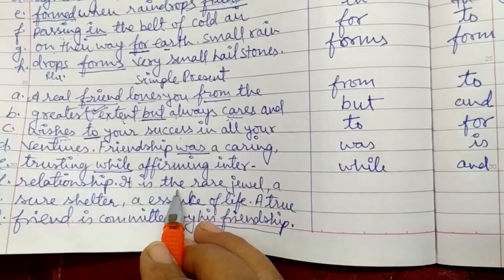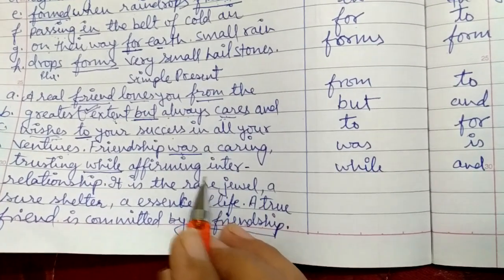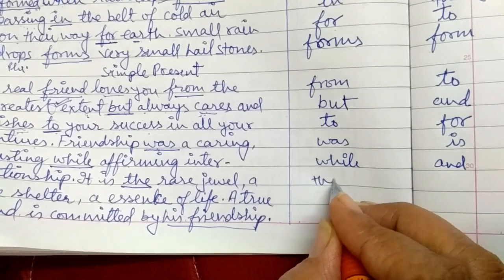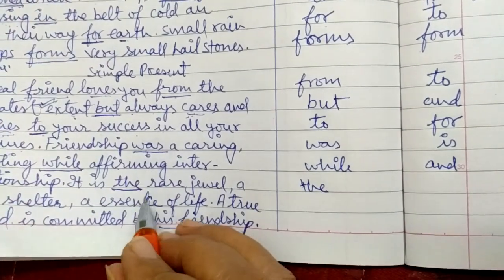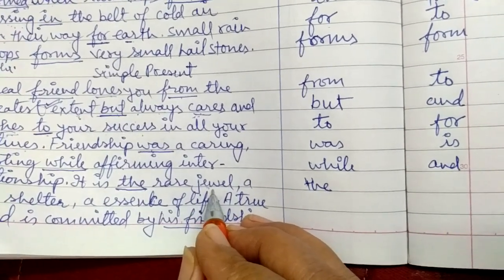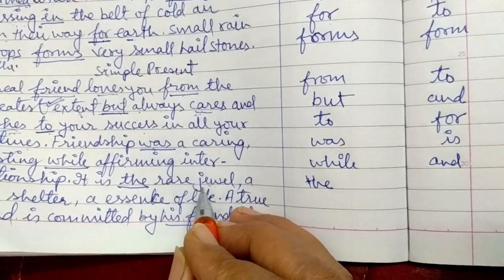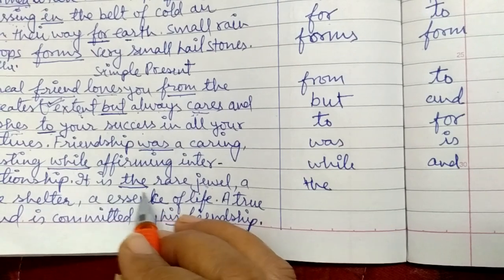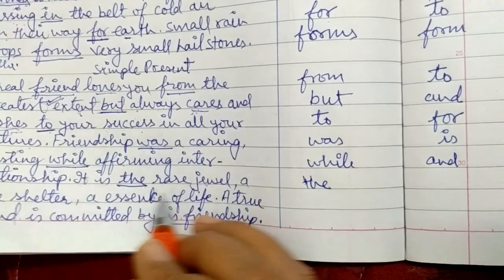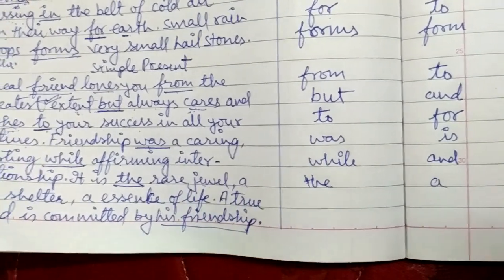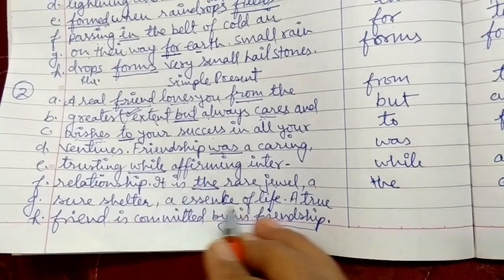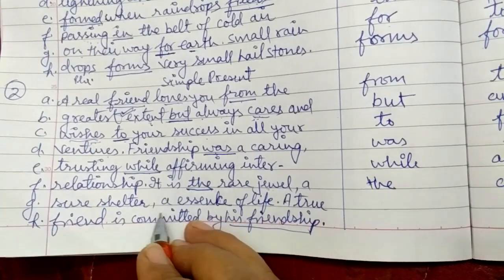It is the rare jewel. Here, let me tell you, the article the is wrong because we are not talking about any specific jewel. This is a rare jewel. Among so many jewels, friendship is one. So it is a rare jewel, a sure shelter, a essence of life.